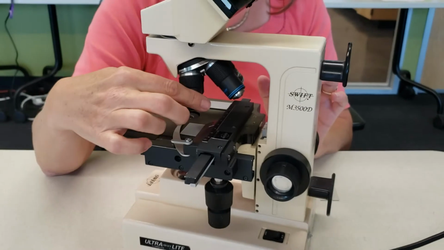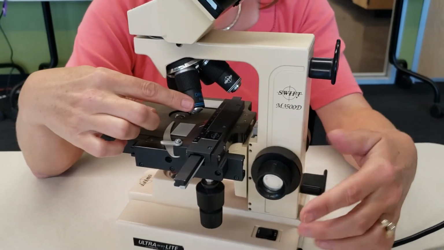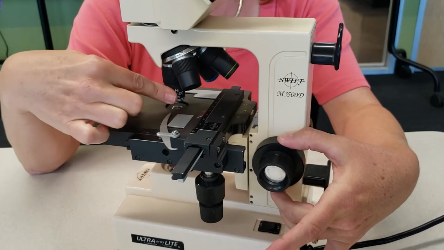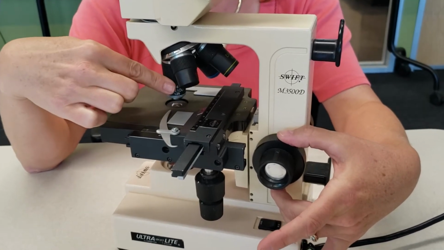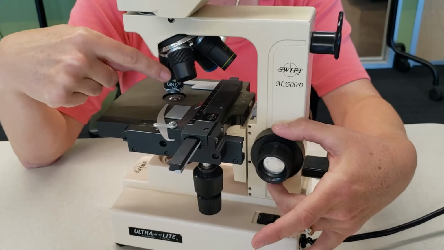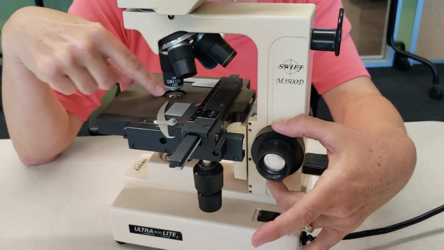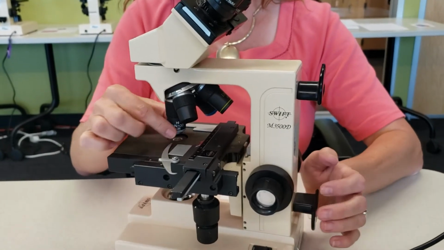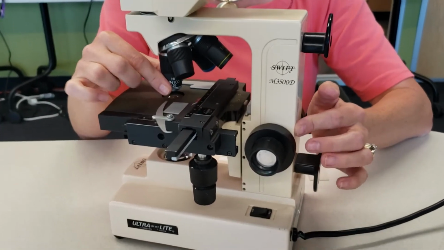When you're working with your microscope, one thing to remember is to never, ever, ever use this coarse adjustment knob if this longest objective is down, the oil objective. You can actually crash this oil objective into your glass slide and bust your slide. So you never want to use this coarse adjustment knob with your oil objective.